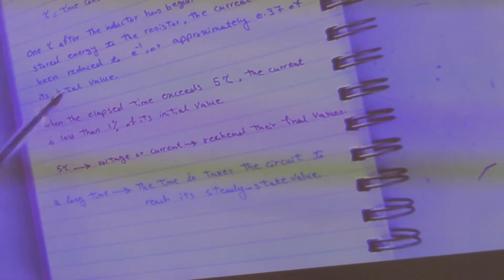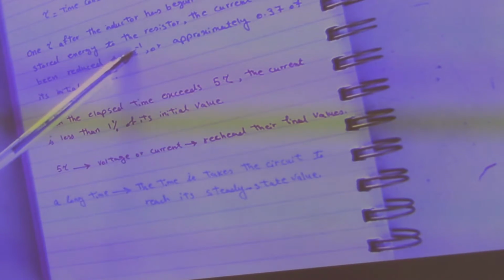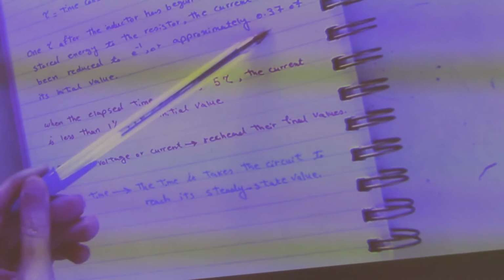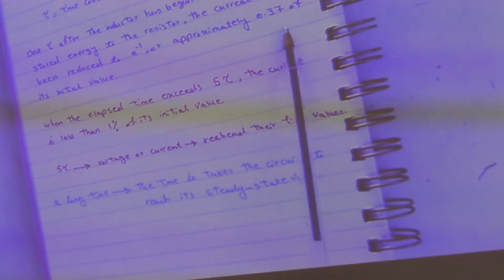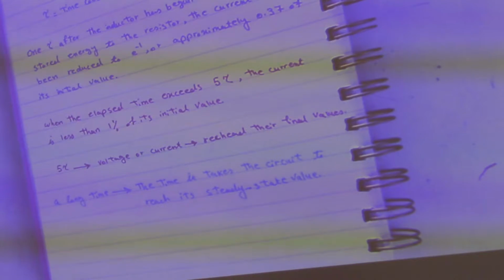So the current has been reduced to e to the power of -1, or approximately 0.37. Or sometimes you hear that it is 37% of its initial value. This is because of e to the power of -1. Is that clear? Question? Okay.